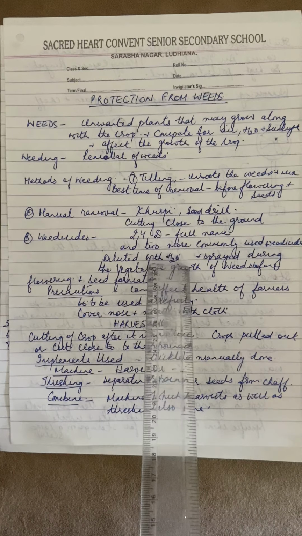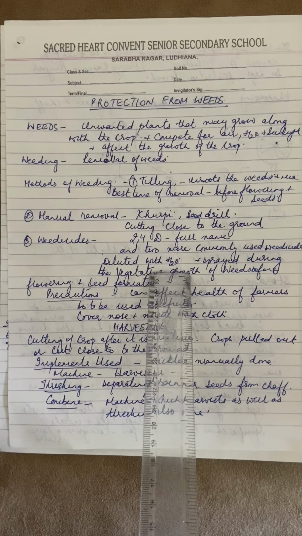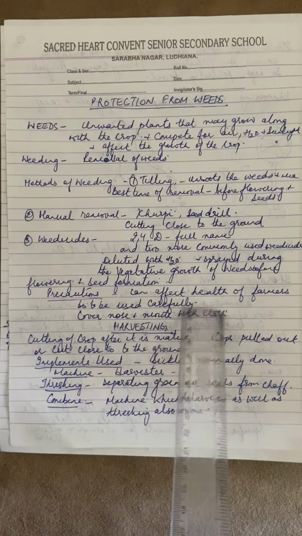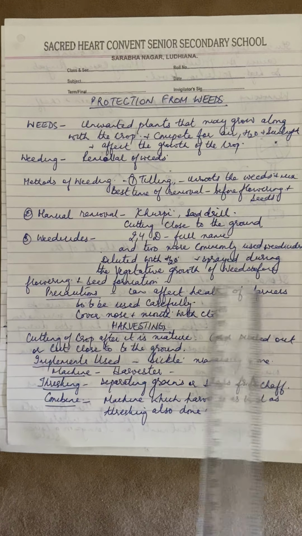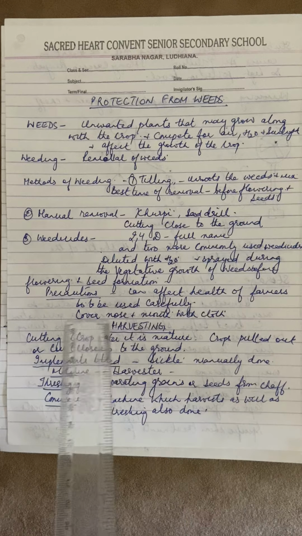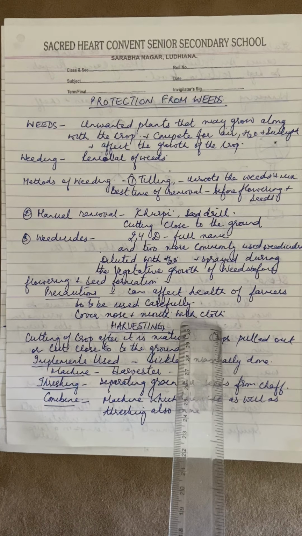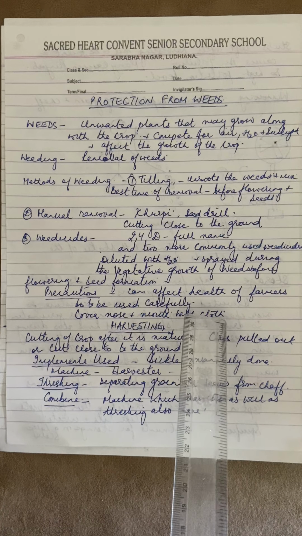Now this spraying of the weedicides is a little dangerous. So the farmer has to be very careful. The precautions have to be taken because it can affect the health of the farmers. First of all, this chemical is to be diluted with water, and the farmer should cover his mouth and nose with some cloth, and then this spraying has to be done, and that also during the proper time.